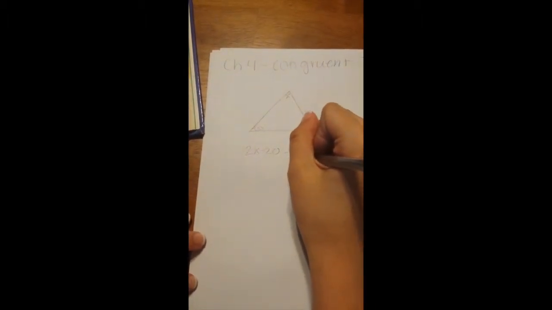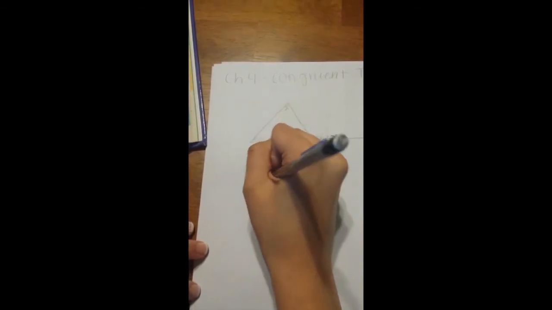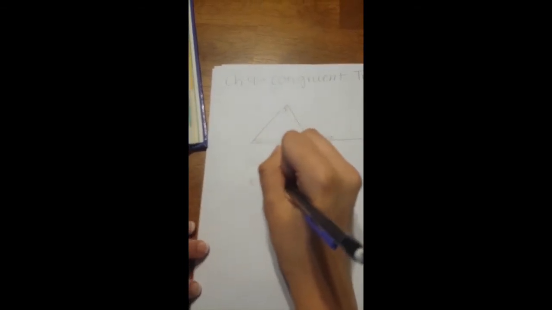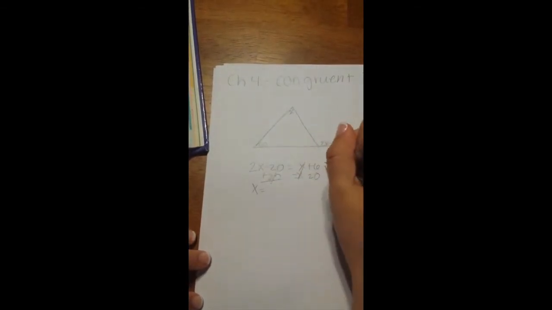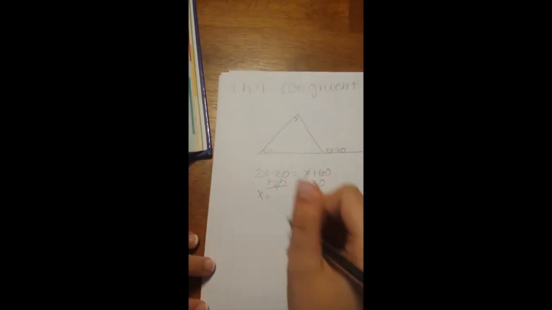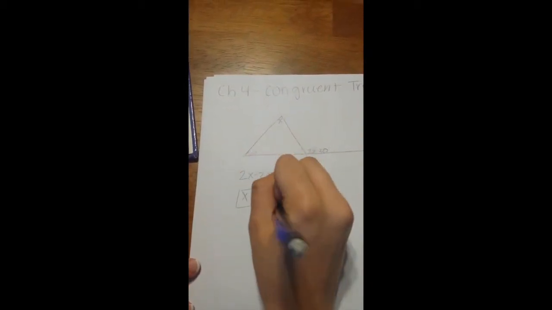So we're going to have 2x minus x over here. So we're going to have x. And we're going to add 20, which cancels out. We'll add 20 over to 60, sorry. And then we're going to get 80. So x equals 80.